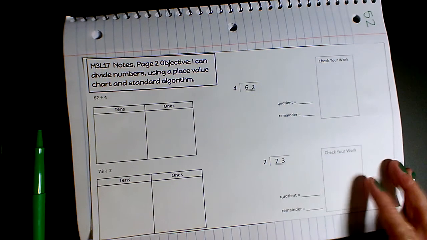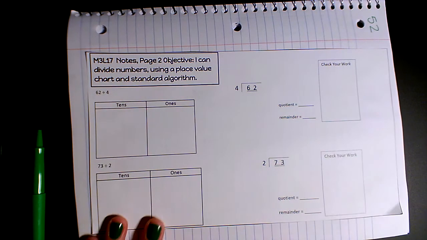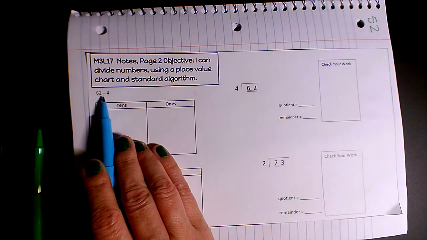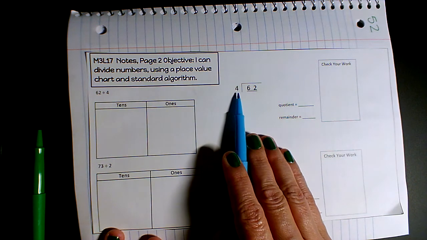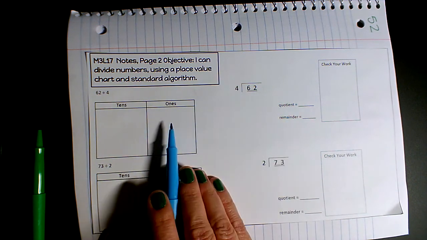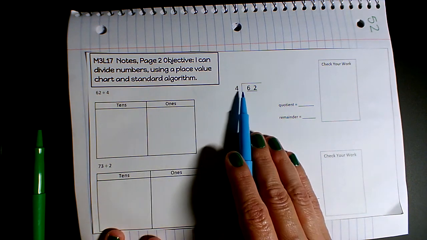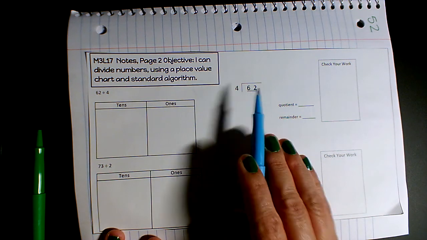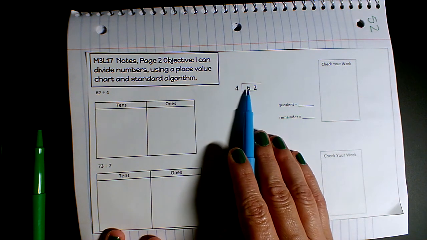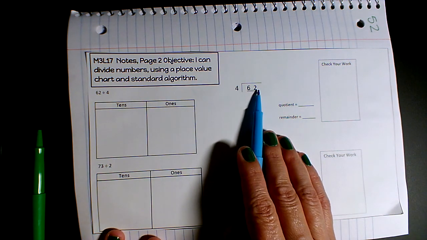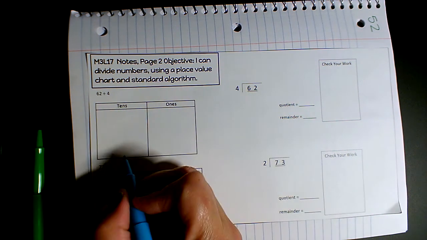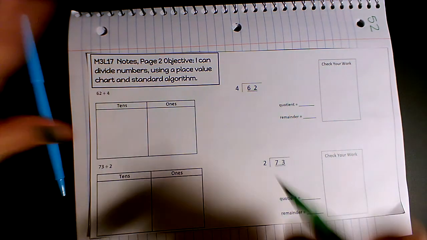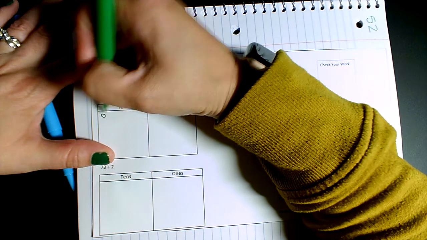All right, we're going to keep going. We are going to try these next two. So this time we're going to do 62 divided by 4. So over here I have 62 divided by 4. Remember, we're going to use our place value. And remember, when we divide, we are going to use this number 62. And what place value do we start in? We start in the tens. So how many tens do I need? I need 6.